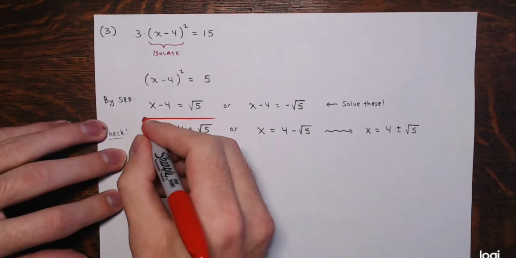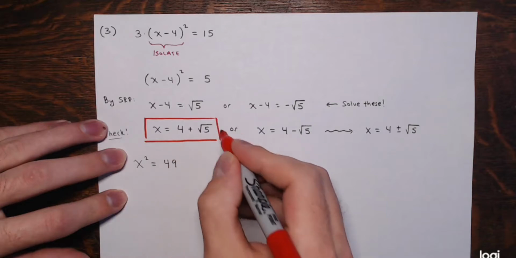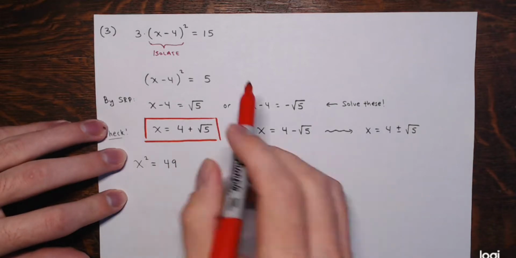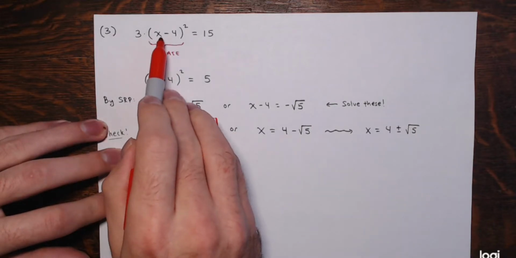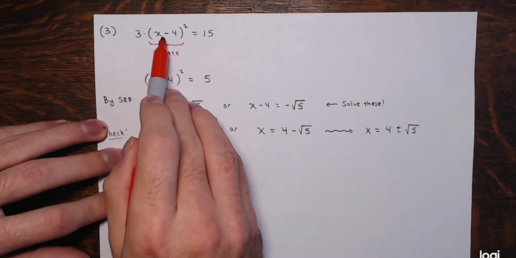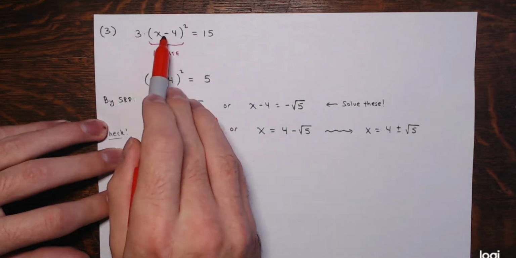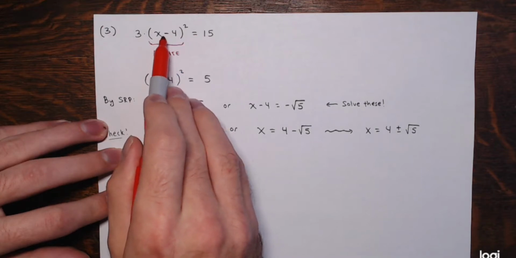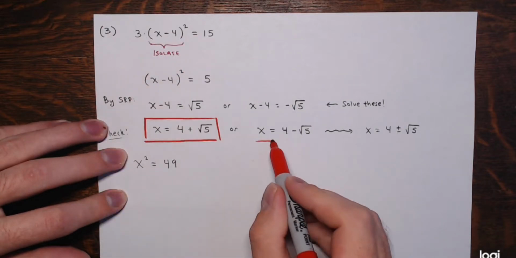All right, and the same thing would happen with 4 minus the square root of 5, right? You plug it in for x, you'd subtract the 4, so you'd have minus the square root of 5, negative square root of 5. But then when you square that, that's 5, and 3 times 5 is 15, right? This also works.